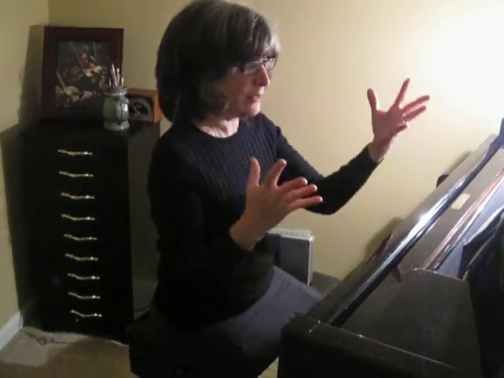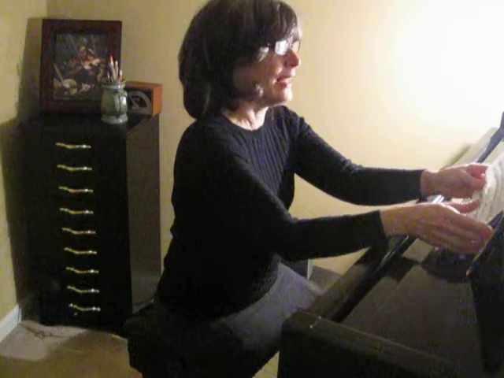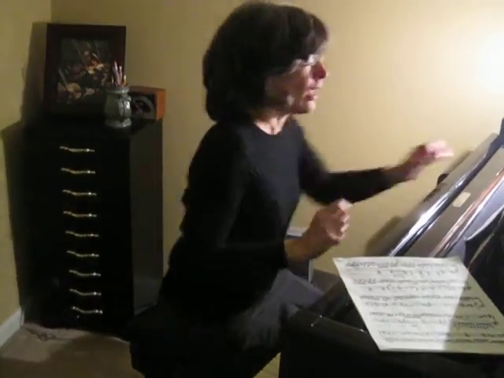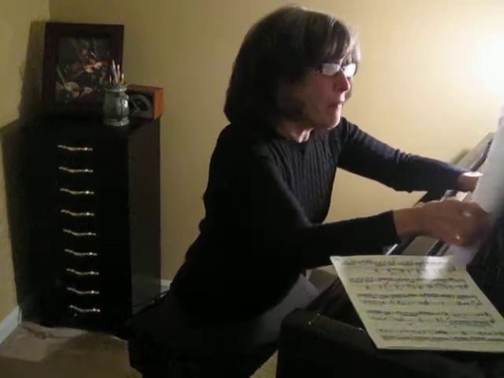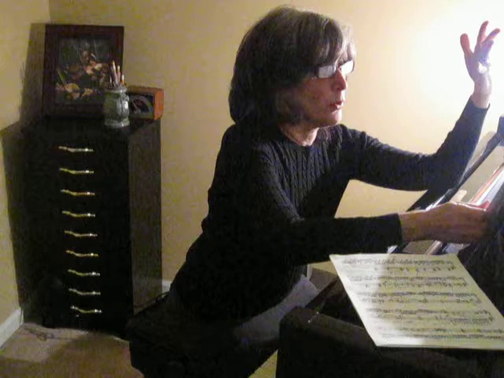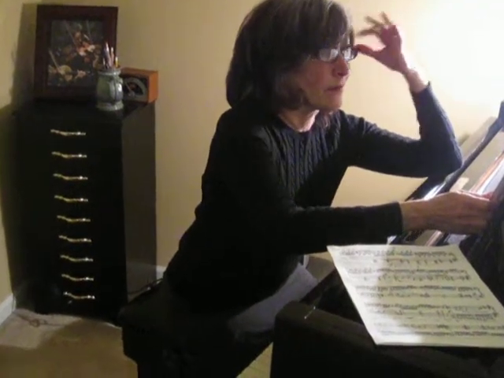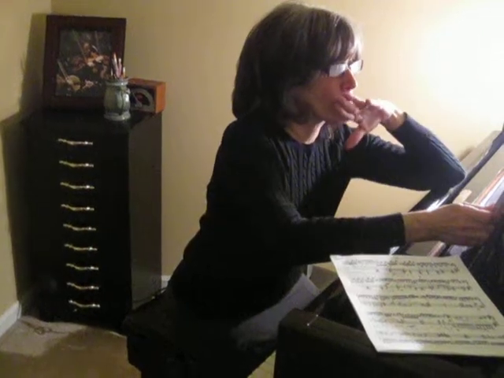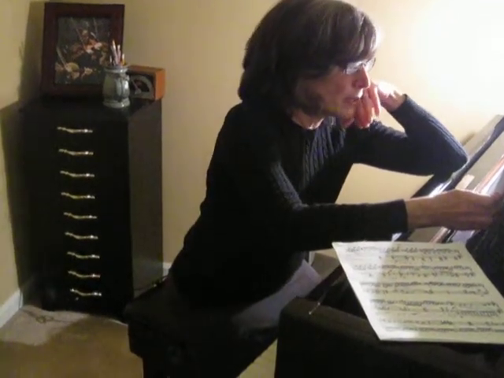A flat. And that's the climax of the piece. Climax being the important moment that the piece moves towards and then moves away from. So we're still in the development.